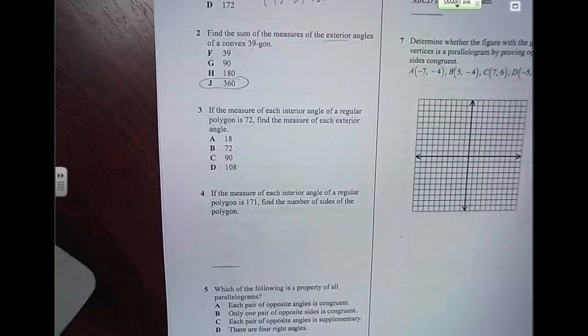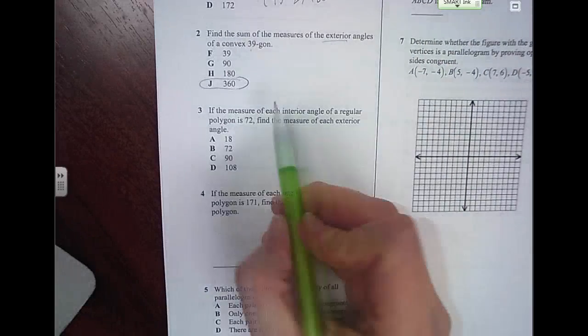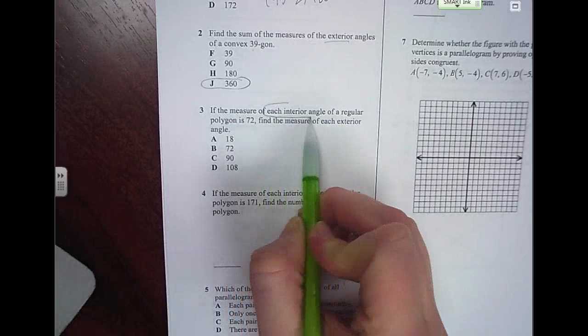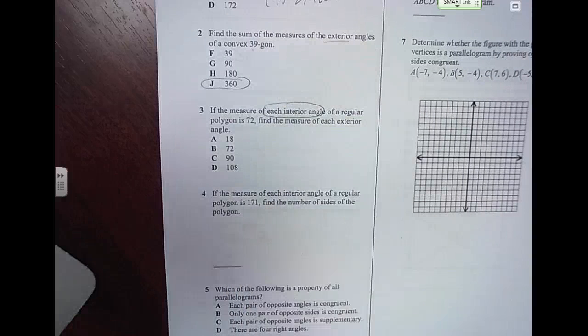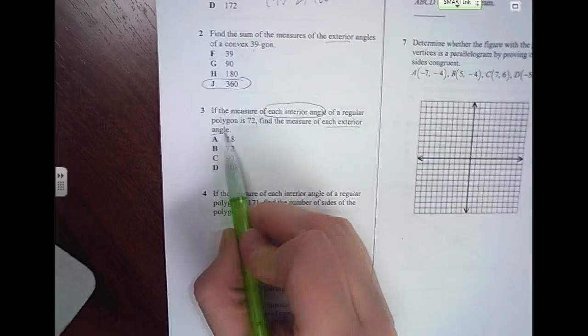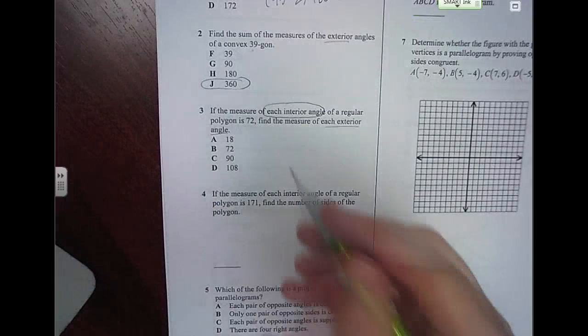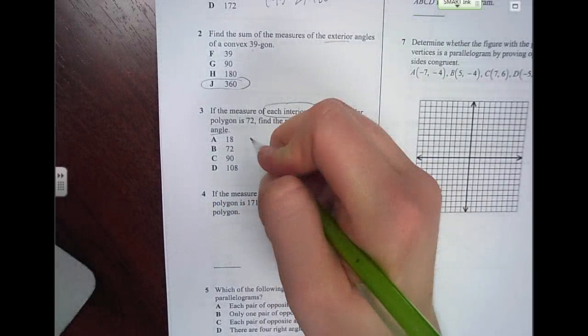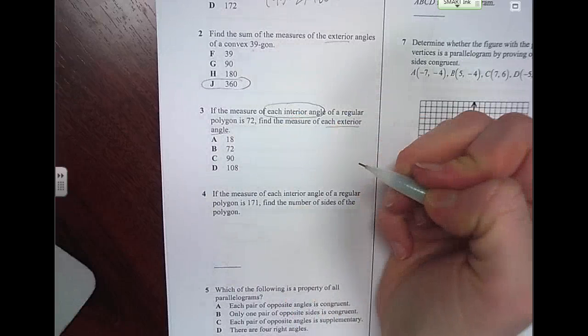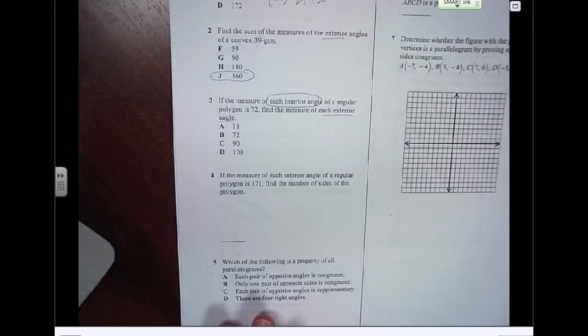Number 3, if the measure of each interior angle, so be careful here, the measure of each interior angle of a regular polygon is 72, find the measure of each exterior angle. So if you have your interior and your exterior angle, they should always add.